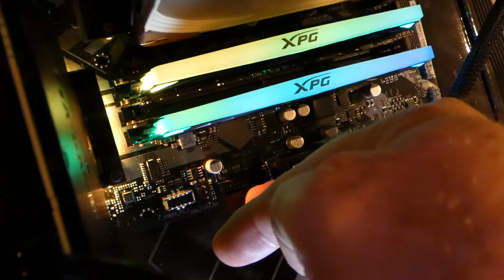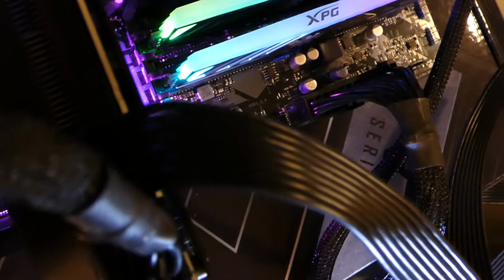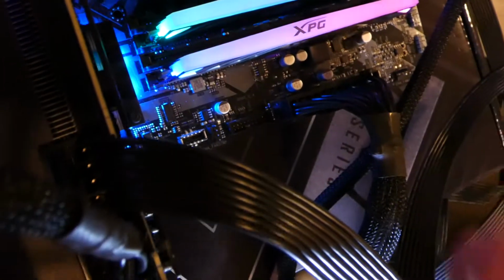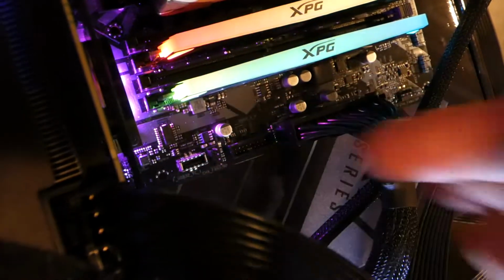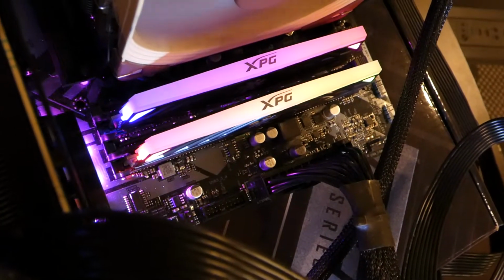You've got a USB 3.0 header here. That guy is going to come from your case. Right next to it is a Type C header, that is if your case has Type C USB on it, okay?